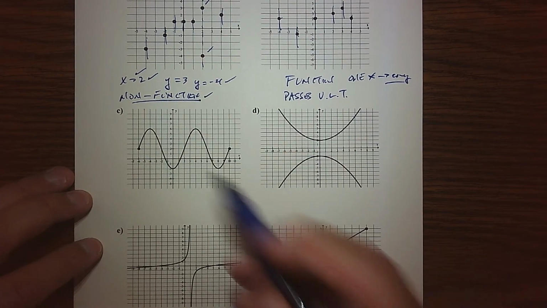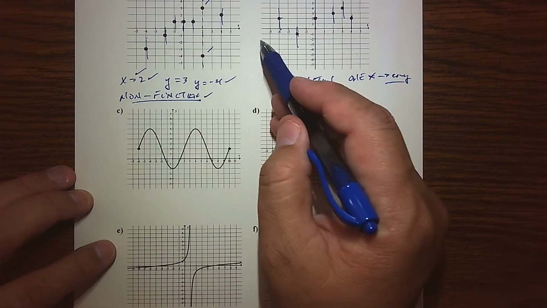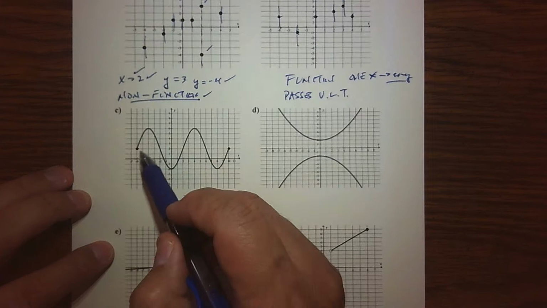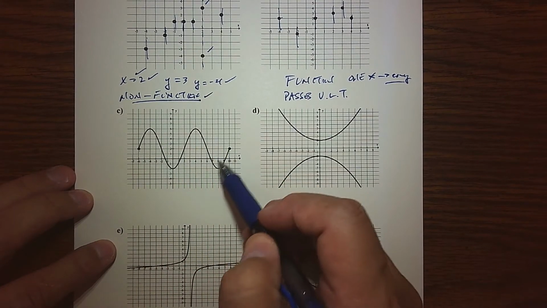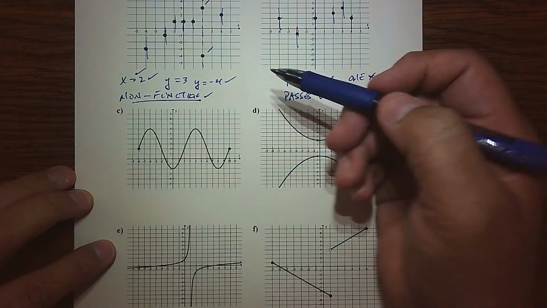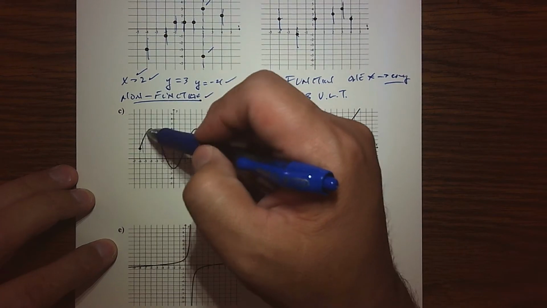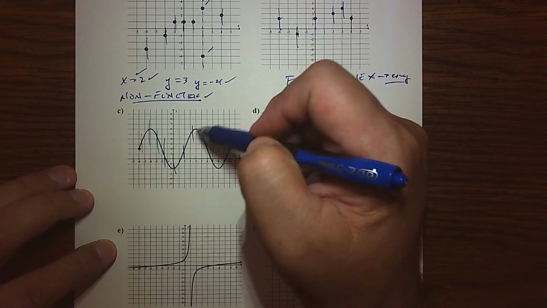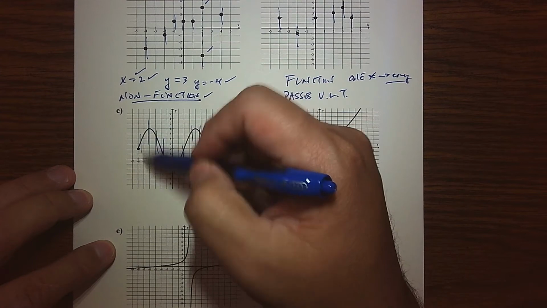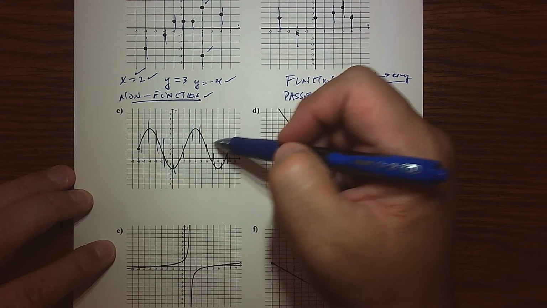Same thing for letter C. We're going from a discrete situation like we have in the first two, and this is a nice continuous function. All right, and so again, it passes the vertical line test. Every vertical line that you and I can draw will cross that graph just once.